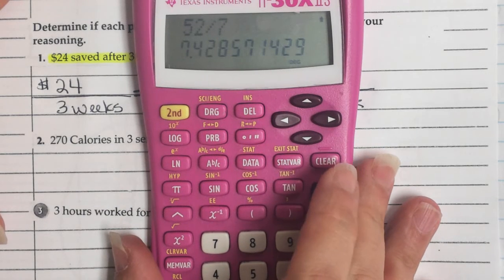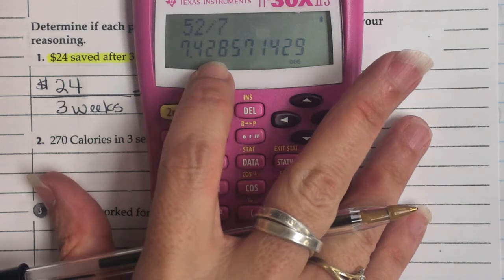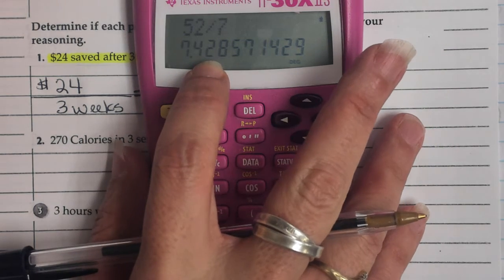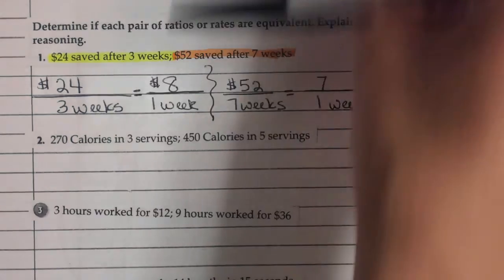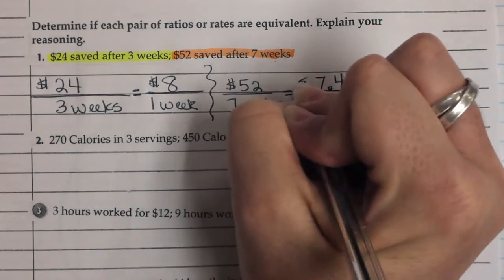Okay, and look, the calculator says 7.428, but I'm going to call it American money, goes out 2 digits. So that 8 would tell that 2 to change to a 3. Round up, guys. 8 tells it to round up to a 3. So 7.43 or $7.43.